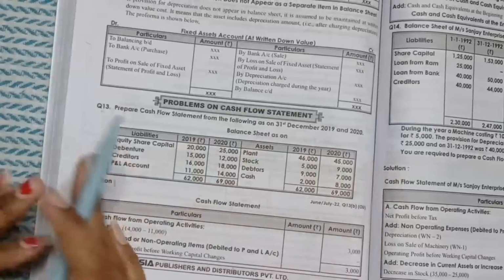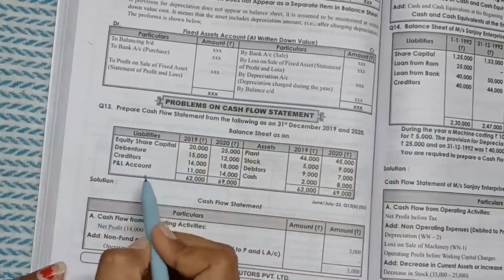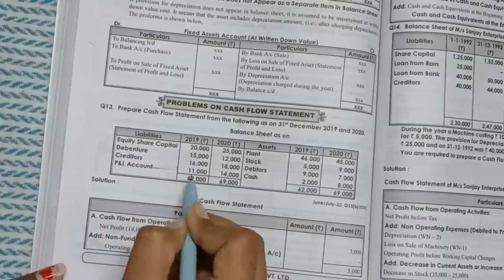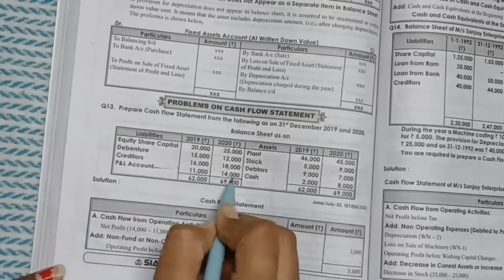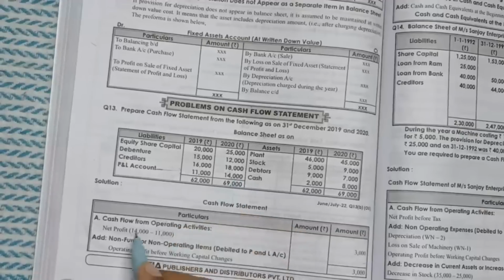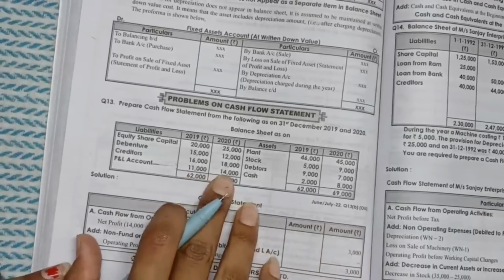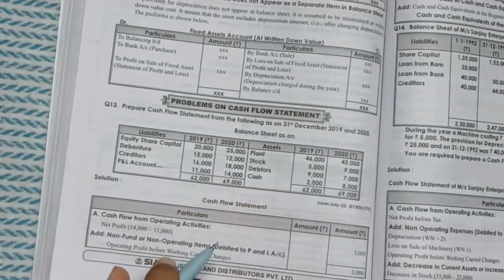Okay, so see here students, question number 13. Here, first we need to find the net profit. Net profit is nothing but the P&L account. How much have they given? 11,000 last year, this year 14,000. What is the increase? Net profit is 3,000. Last year 11,000 only, this year 14,000. How much is it increasing? 3,000. That is the net profit.